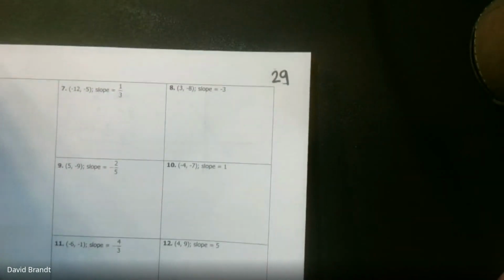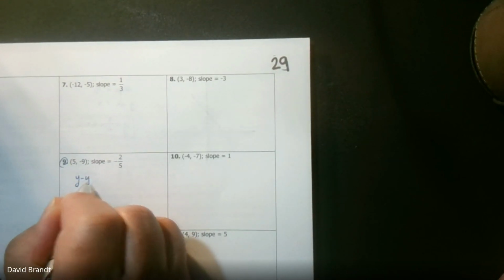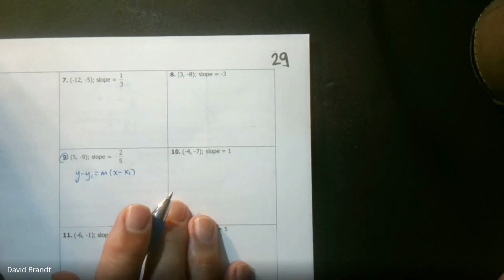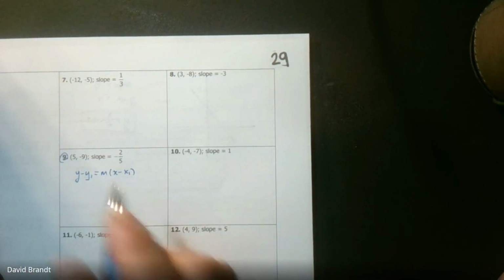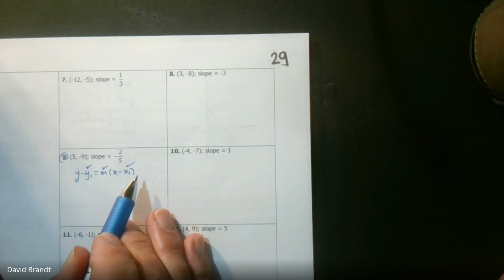All right, let's do one more. Let's go to page 29, and I'll do number 9. All right, number 9. Let's write down the formula. Y minus y1 equals m times x minus x1. All right. If you write the formula down 3 or 4 times, you're going to know it. Check, check, check. That's where you need to replace.